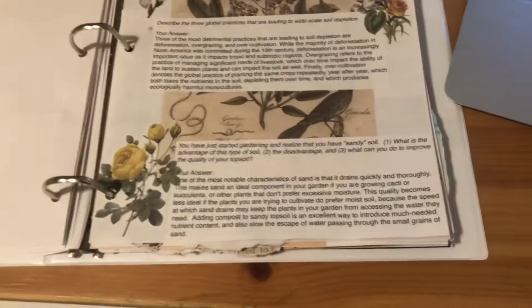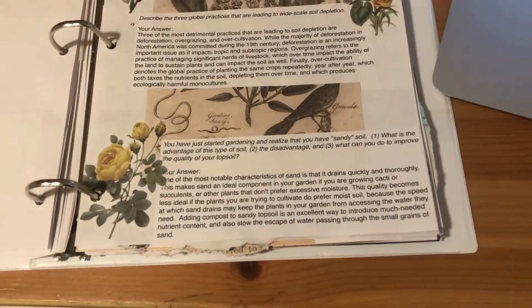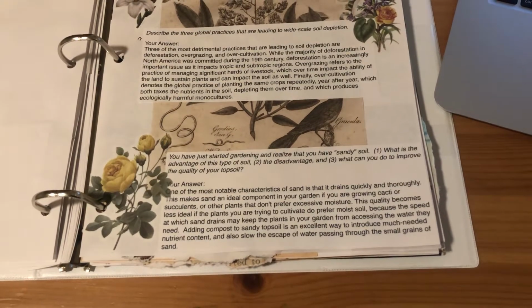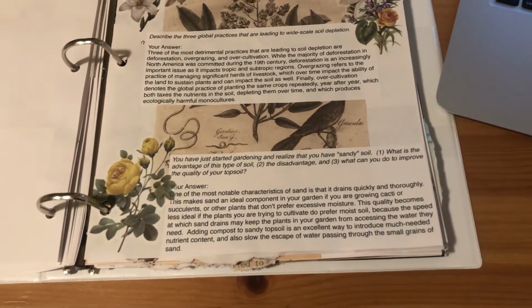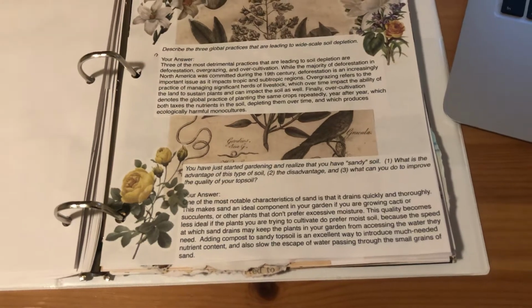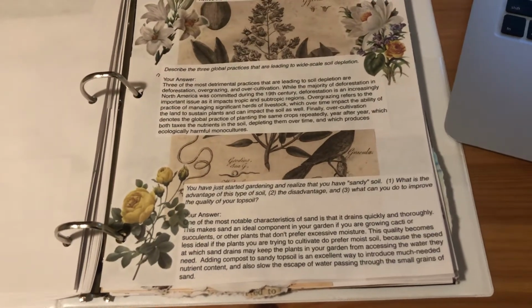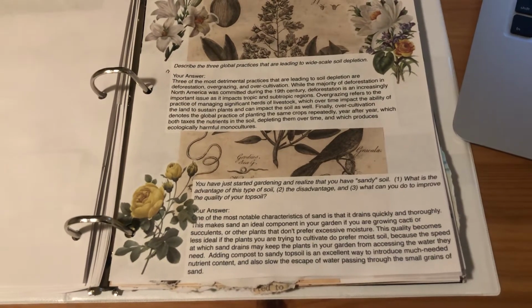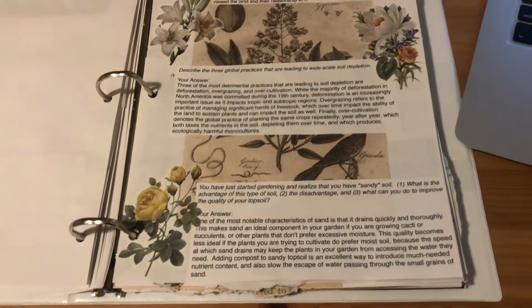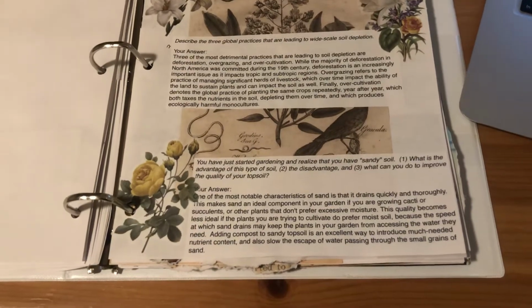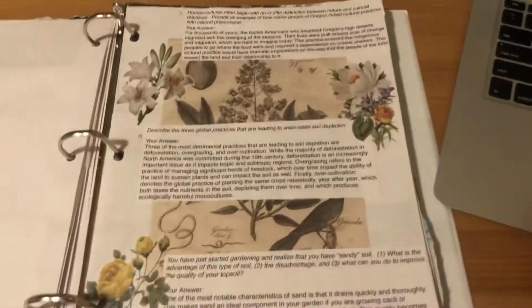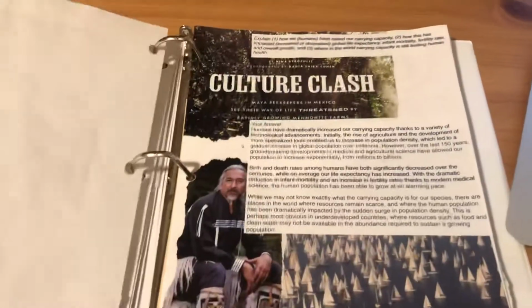And then we have, you have just started gardening and realized that you have sandy soil. What is the advantage of this type of soil, the disadvantage, and what can you do to improve the quality of your topsoil? This has to do with science-related jobs. I think this has to do with science and technology. I think that this has to do with science-related media. This has to do with global issues. So I thought that this quiz response also fit well. And then we've just got some nice flowery imagery to add to the scrapbook theme.